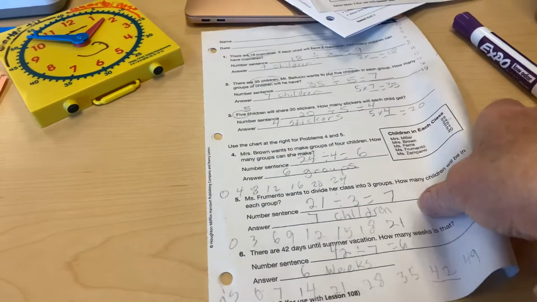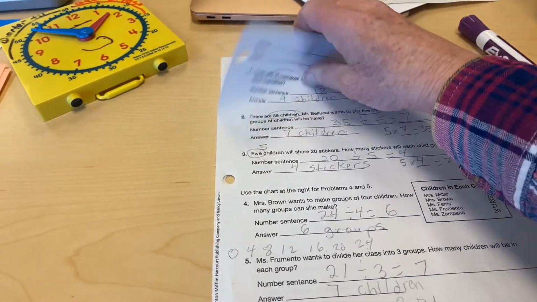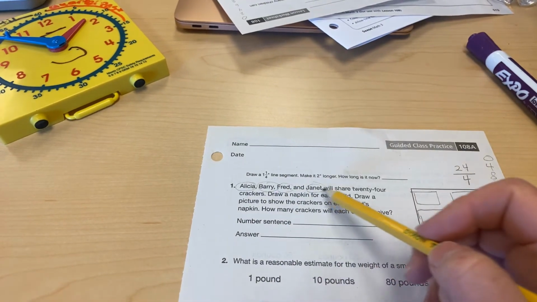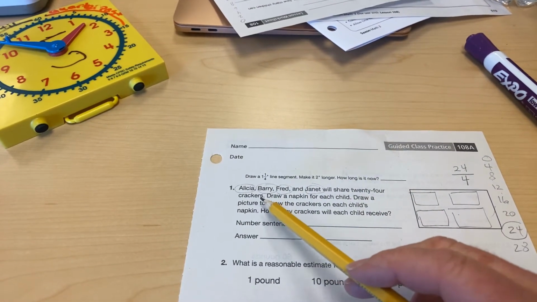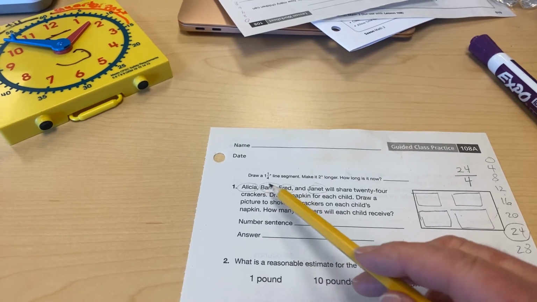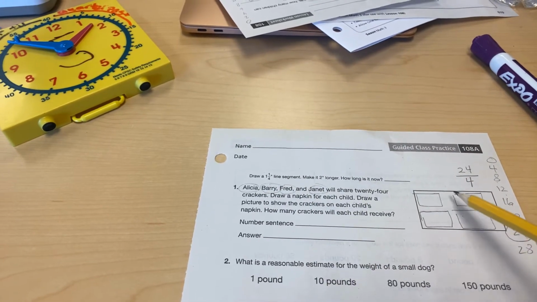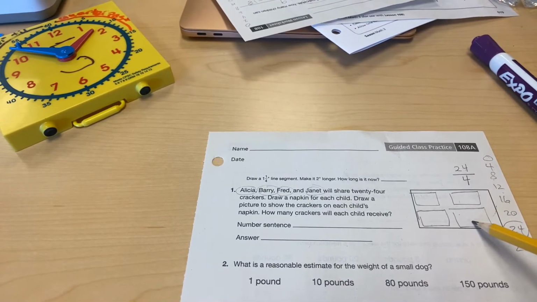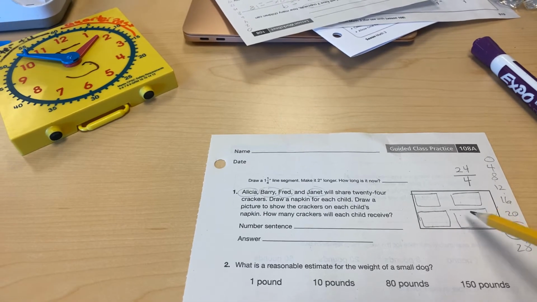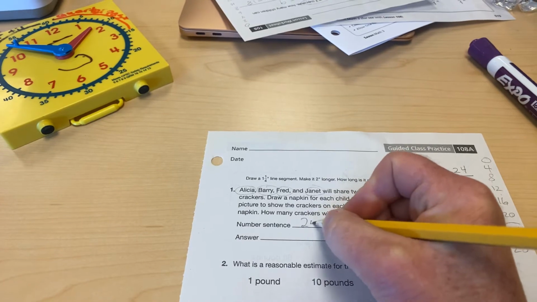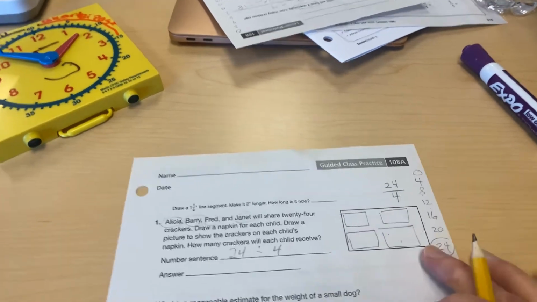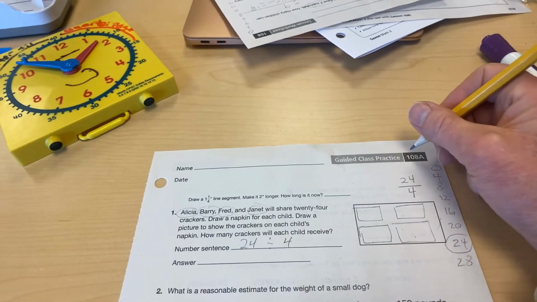Last thing we're doing is the homework page. This is for tomorrow. All right. Kind of what we've been doing. So Alicia, Barry, Fred, and Janet will share 24 crackers. All right. So we have 24 crackers. We have 4 students. So we drew 4 napkins. So there's Alicia, Barry, Fred, and Janet. Okay. So draw a picture to show the crackers on each child. So we're going to have 24 divided by 4 because we have 4 napkins. And I already did the song of the 4, so it's Mary Had a Little Lamb.